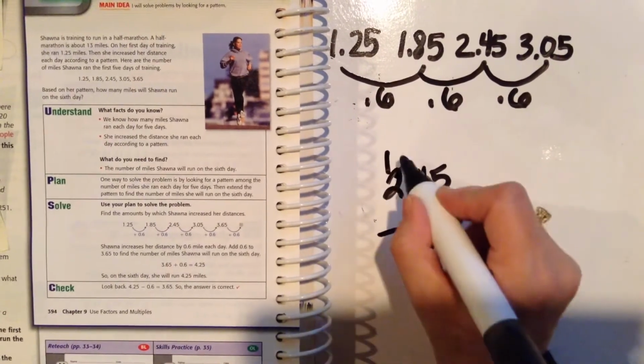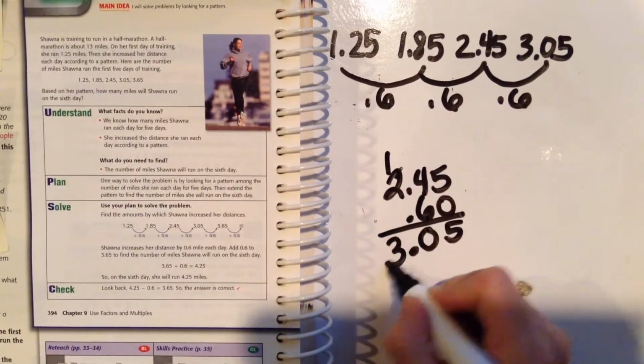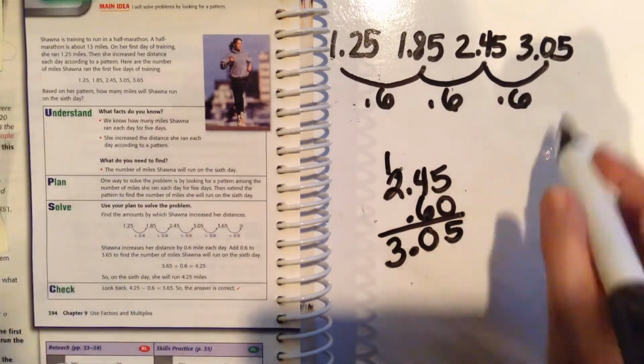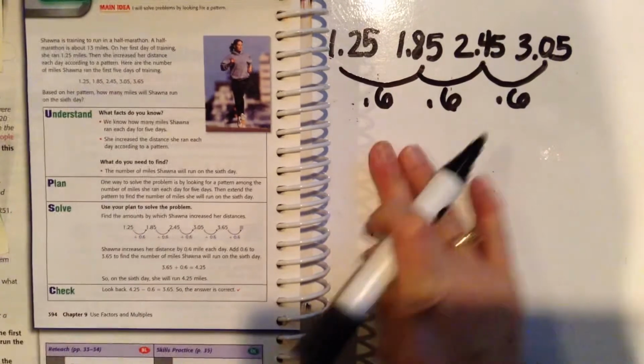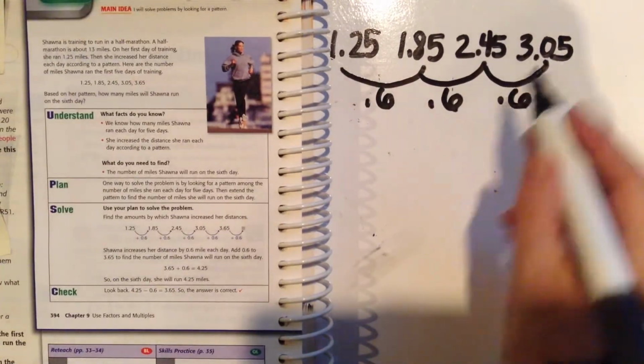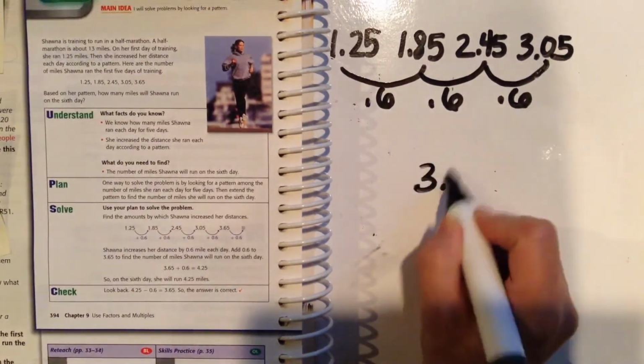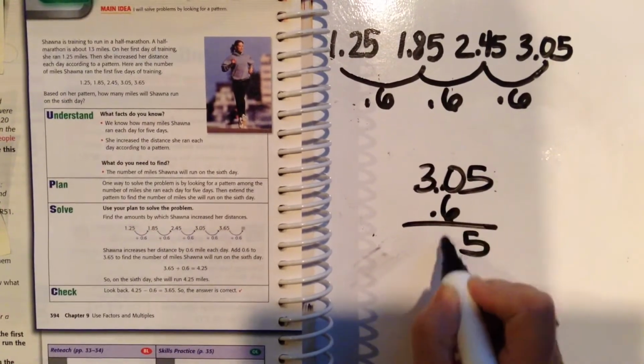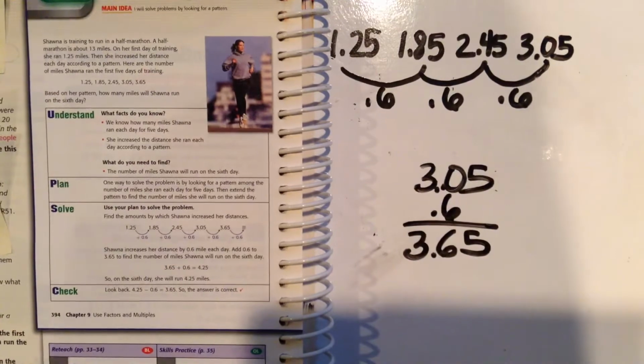Decimal comes straight down, so 2 and 1 is 3. And it actually is true. Last one that you can't see there is 3.65. And so we know if you have 3.05 and you add 0.6, it will be 3.65. So that pans out as well.